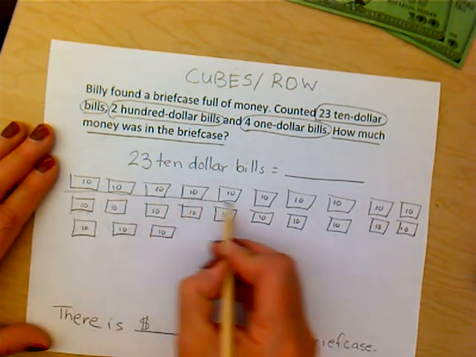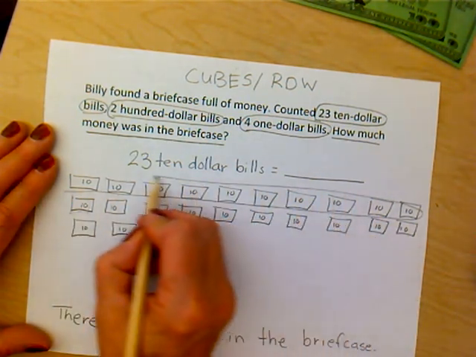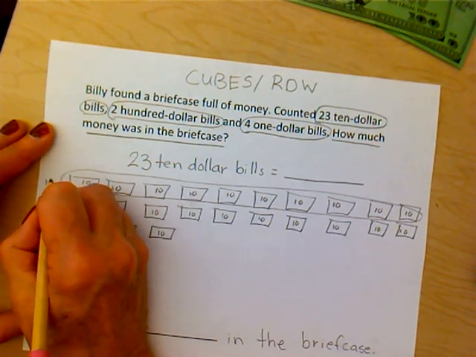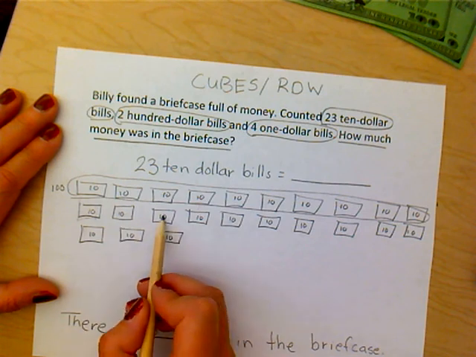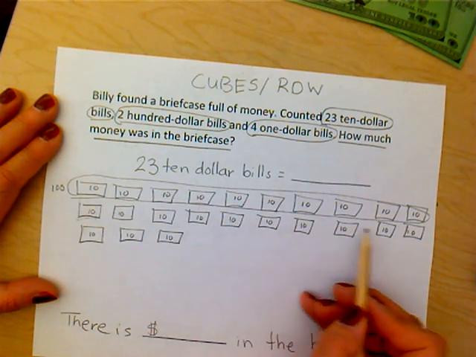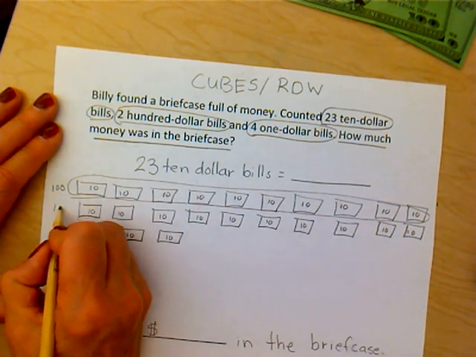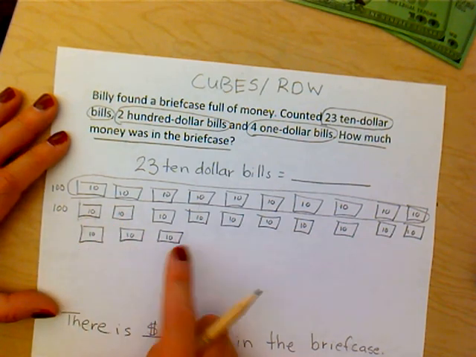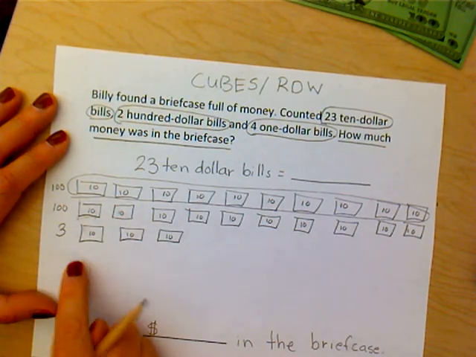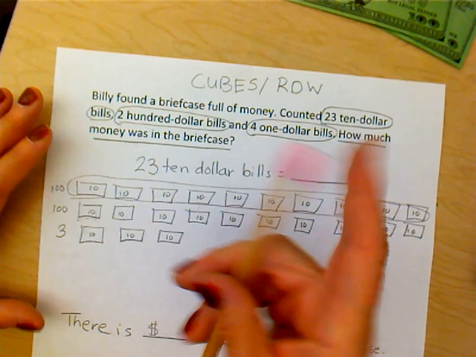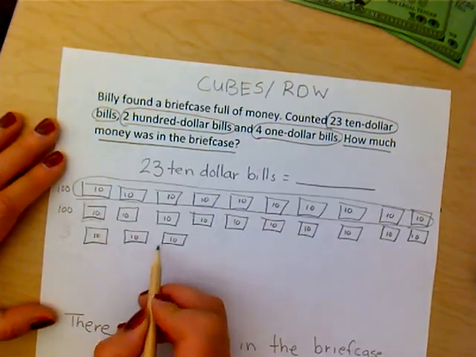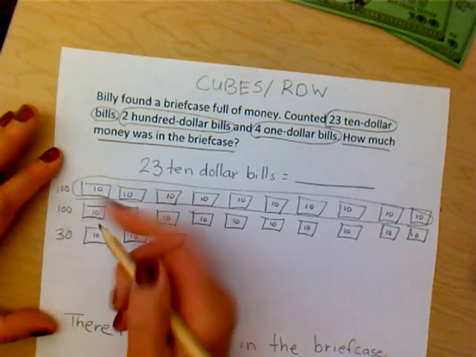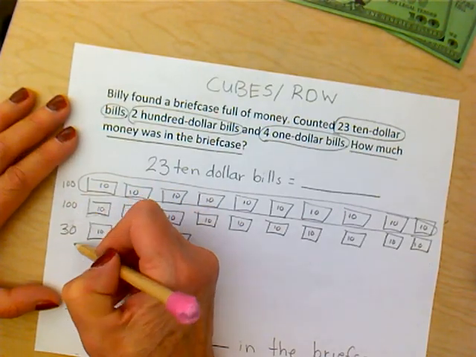So right here, how much does that equal? That's the same as 100. Oh, I'm just simplifying. 10, 20, 30, 40, 50, 60, 70, 80, 90, 100. So there's another 100. And how many more do I have there? Oops, sorry, that would not be 3 more 10s. That would be 10, 20, 30. So can I add 100, 130?